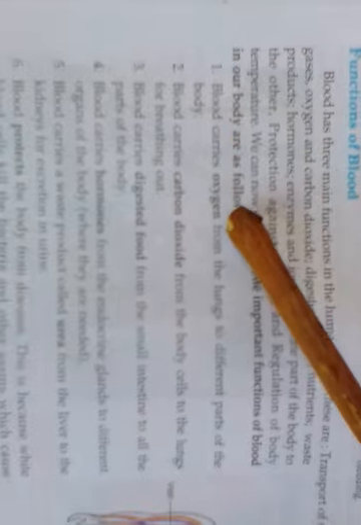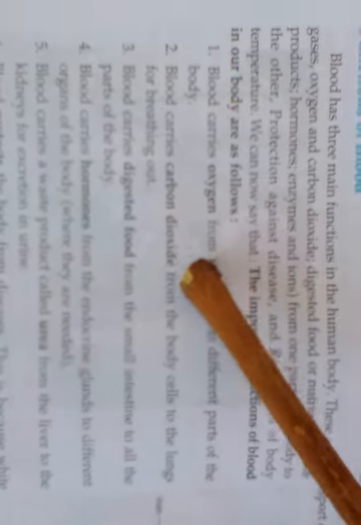Now see, the blood carries oxygen from the lungs to different parts of the body. It carries carbon dioxide from the body cells to the lungs also. It carries digested food from the small intestine to all parts of the body. Blood carries hormones, which are important chemicals of the body, from endocrine glands to different organs and tissues.